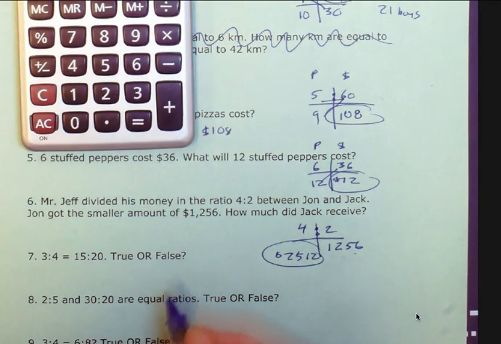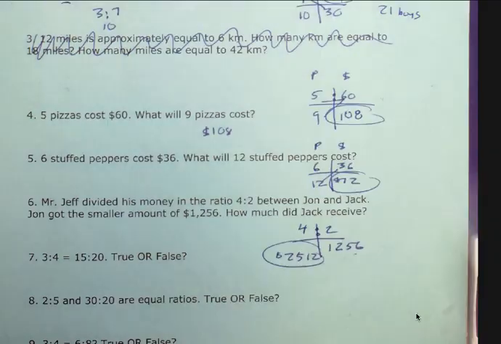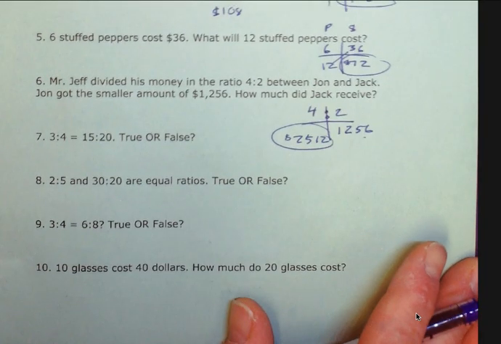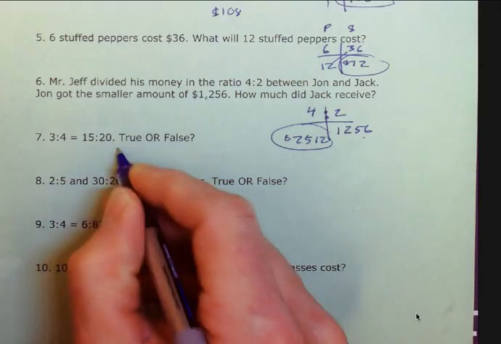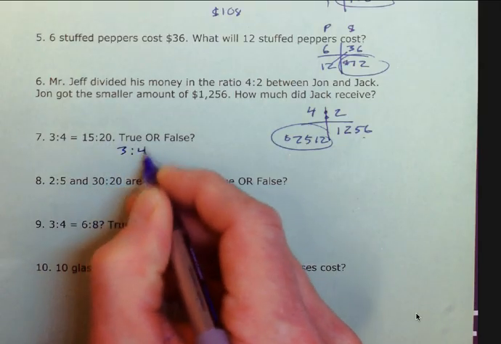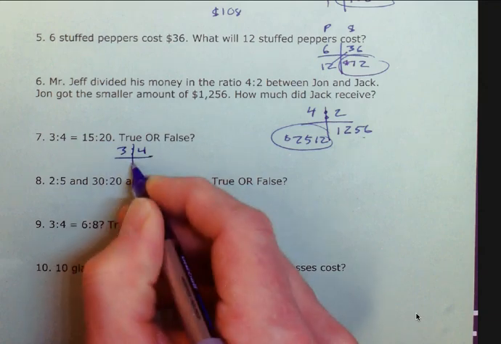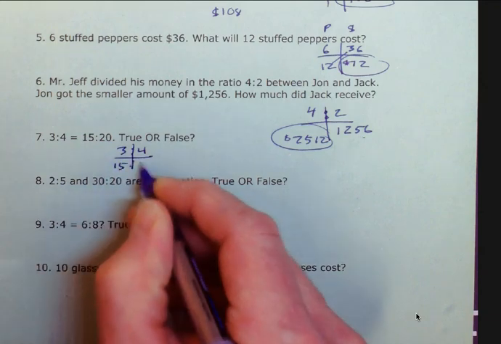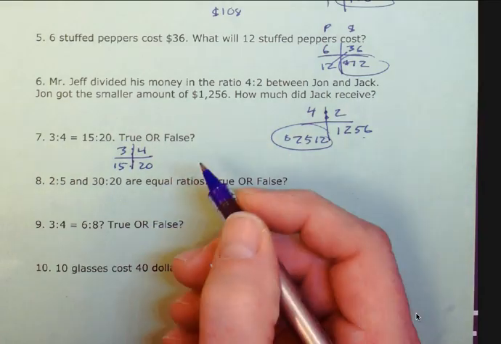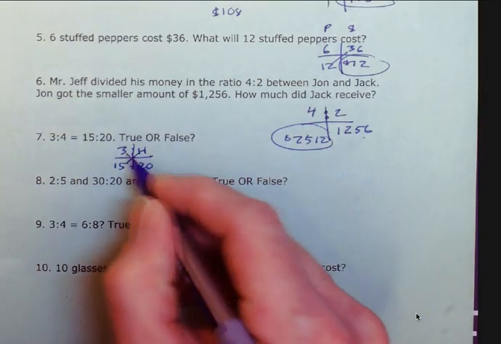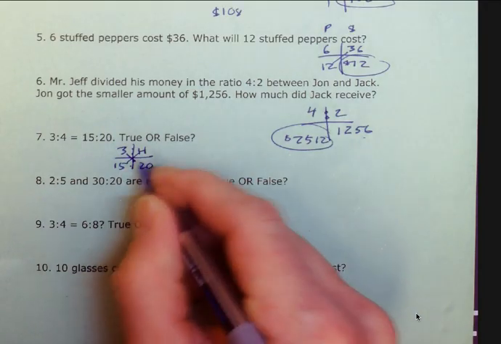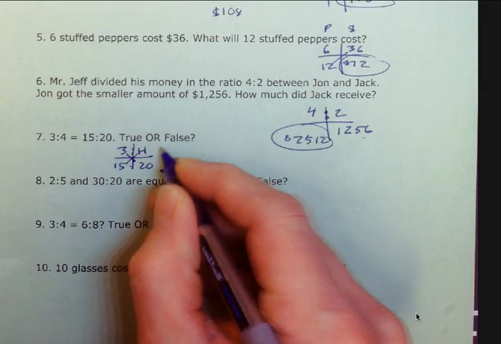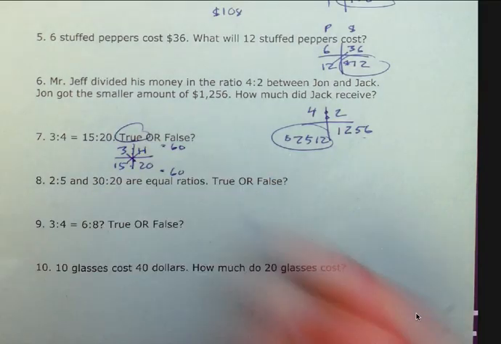Okay, so these questions down here, true or false? We have to see if these ratios are the same. So again, we'll just stack them. 3/4, and then the other one is 15/20. Just like we check cross products on fractions, we can also check cross products on ratios. 3 times 20 is 60. That's good. 15 times 4. This is also 60. True. These bad boys are equal.